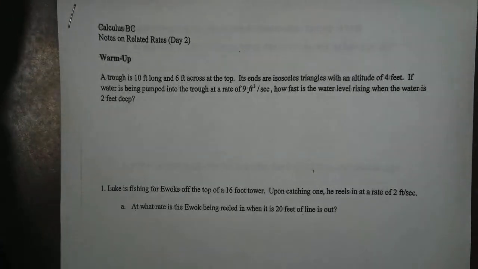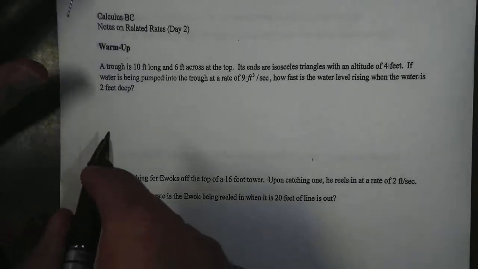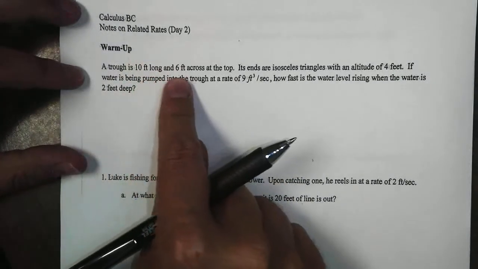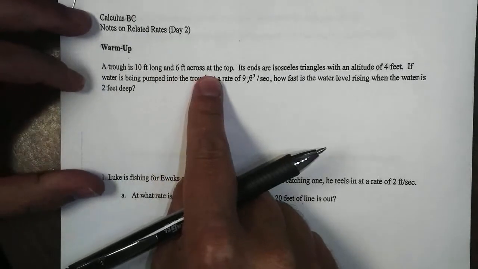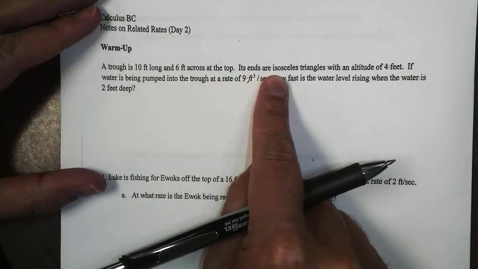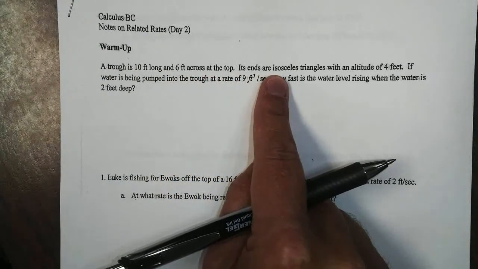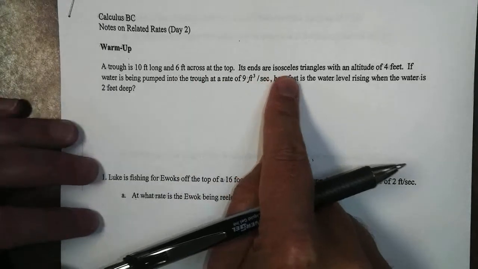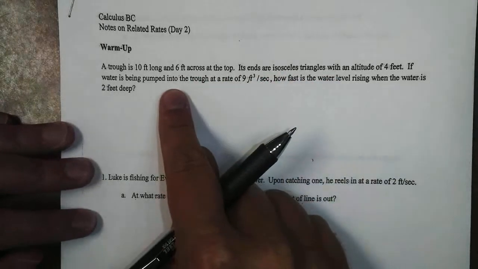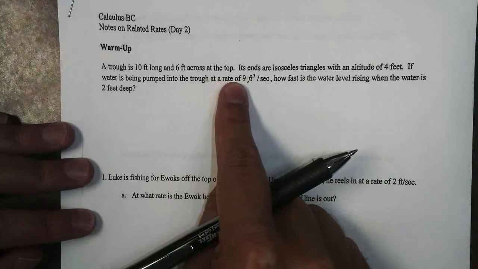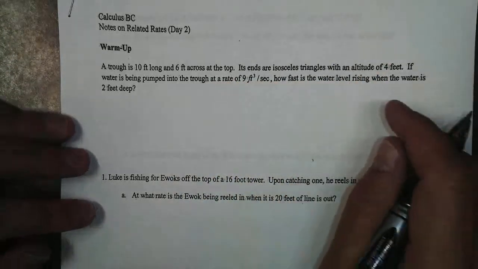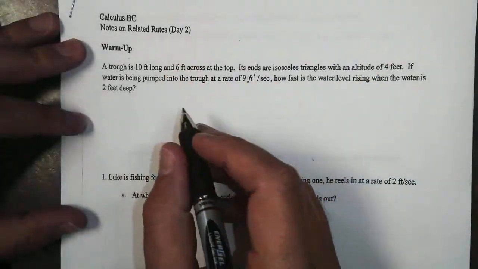Alright, so let's take a look at related rates, day 2. We've got a quick little warm up here. We're given a trough that is 10 feet long and 6 feet across at the top. The ends are isosceles triangles with an altitude of 4 feet. If water is being pumped into the trough at a rate of 9 cubic feet per second, how fast is the water level rising when the water is 2 feet deep?